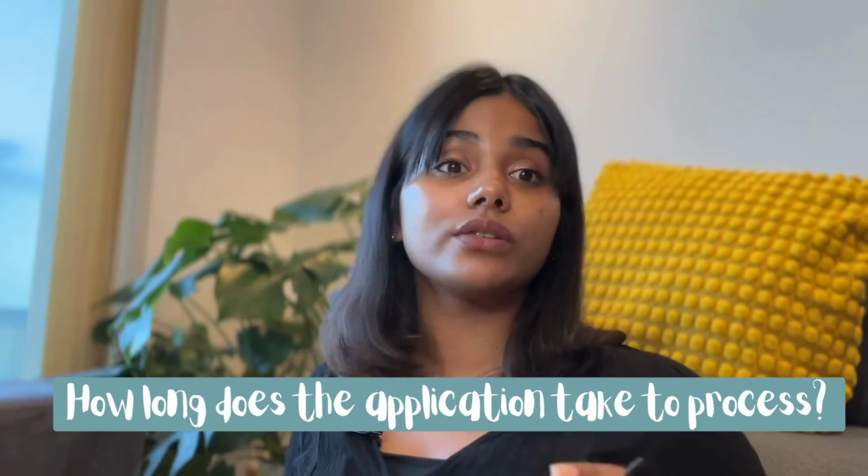So coming to how long it takes to process the application. Usually the normal processing time is about 15 days. You can expedite this by paying an extra amount, so you can get it within about 5 days. The period can also get extended up to 45 days, so they don't guarantee this. Usually this is what they have mentioned on most of the websites, so let's go by that.